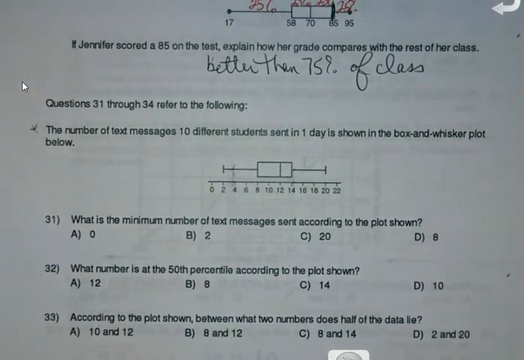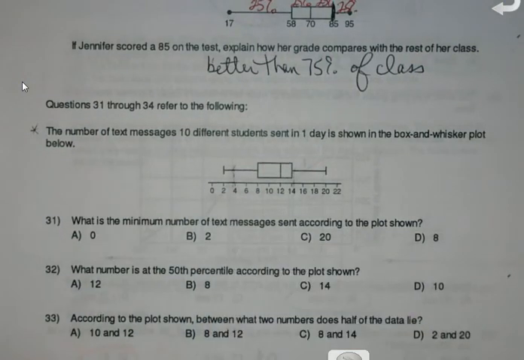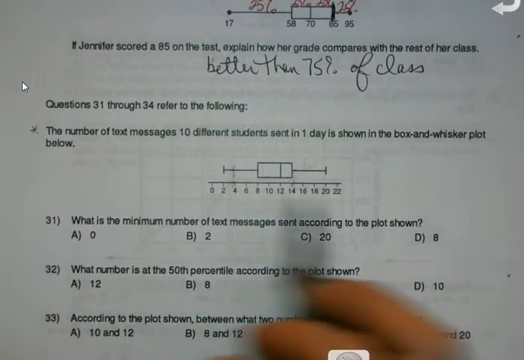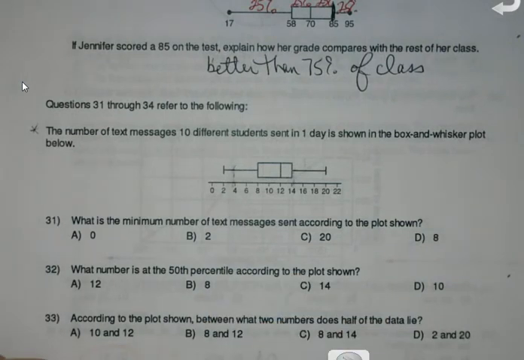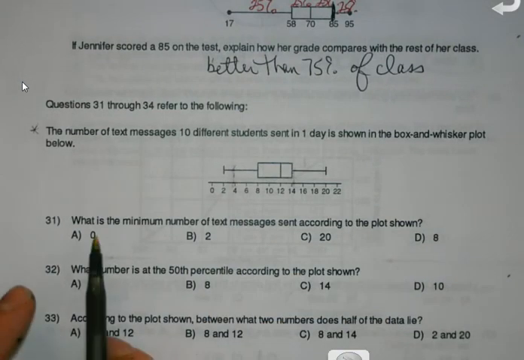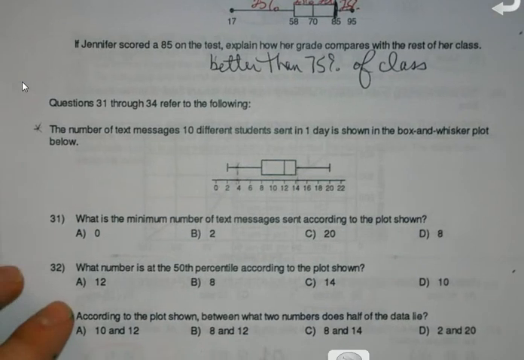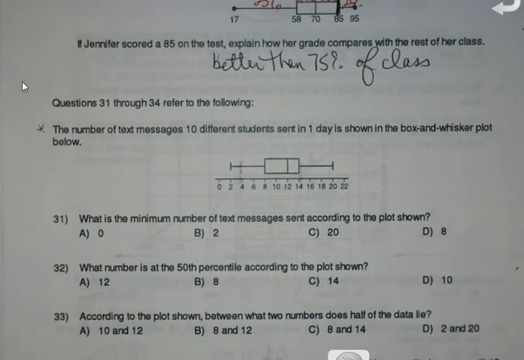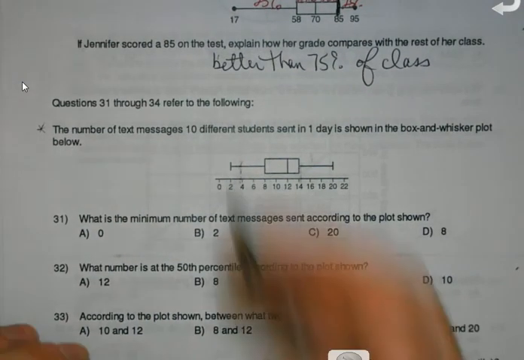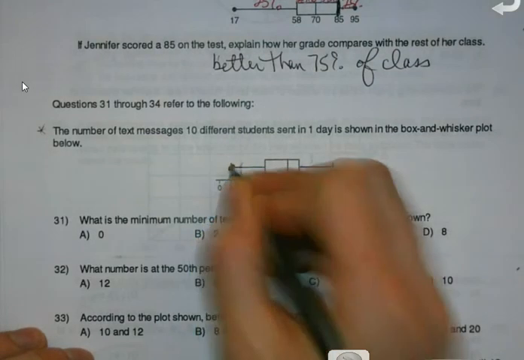So 31 to 34. A number of text messages 10 different students sent in one day is shown in the box and whisker plot below. They should have zeros on all of those numbers. Maybe 2 zeros on all of those numbers, because I know that's not accurate. But, oh well. What's the minimum number of text messages sent according to the plot shown? What's 2? Okay, because that's my lower extreme. Good.